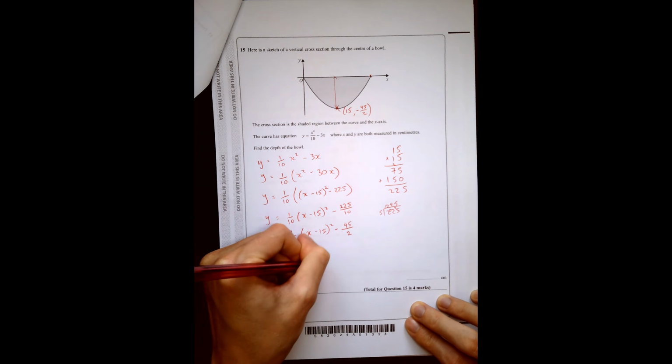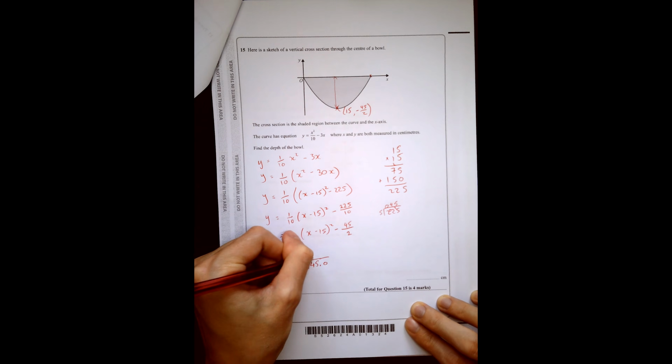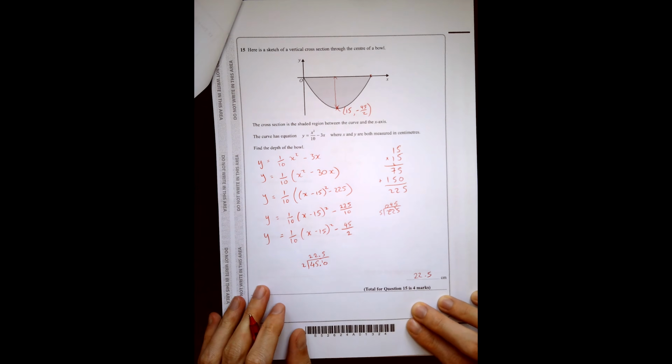45 divided by 2. You're going to need a decimal point here. 2 goes into 4 twice. 2 goes into 5 twice, remainder 1. Decimal point, 2 goes into 10 5 times, 22.5. Okay, there we go.